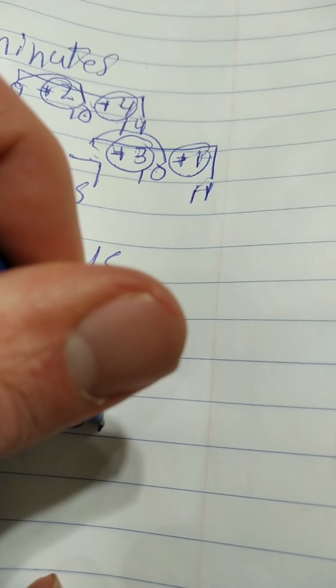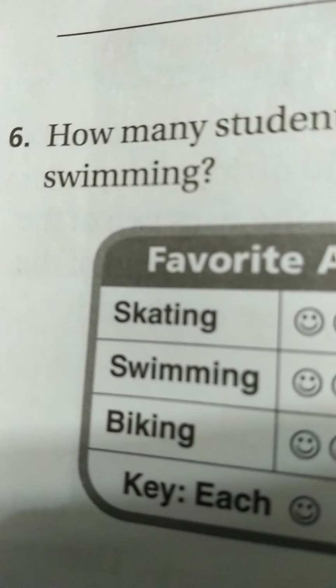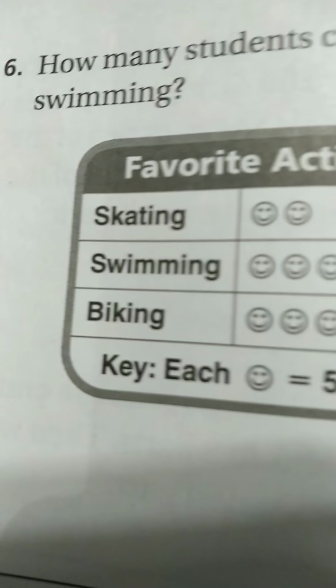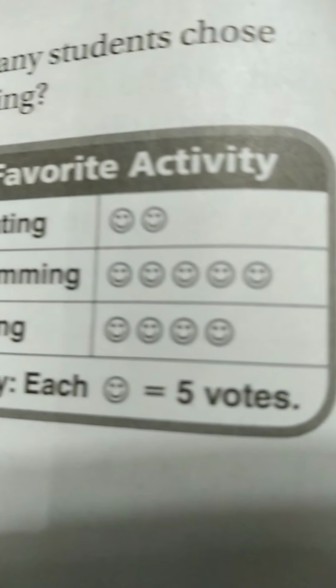Alright, we made it to the last one. I don't believe it. Here we go. Number 6. How many students chose swimming? So favorite activity: skating, swimming, biking. It says key: each happy face equals 5 votes. So how many students chose swimming?